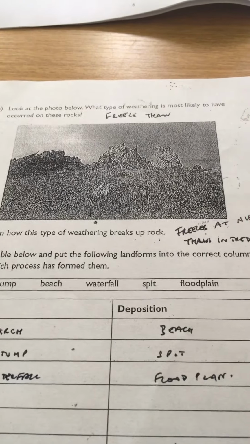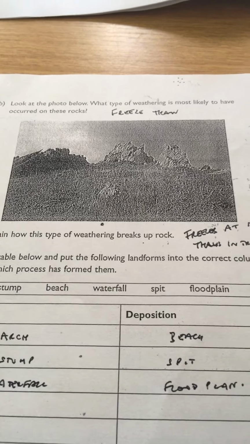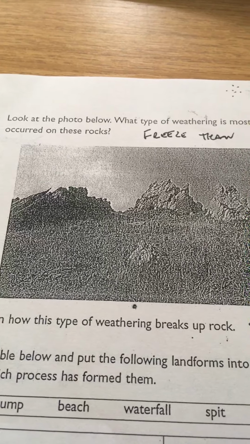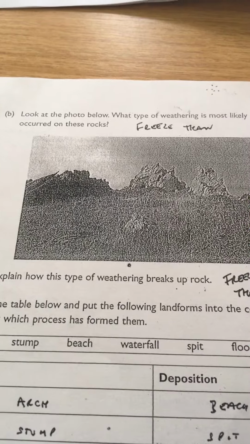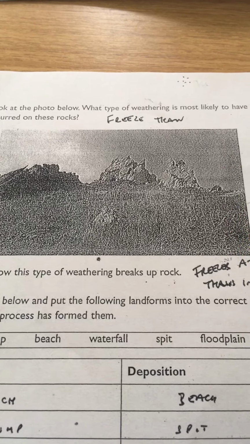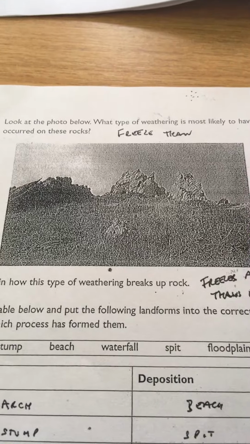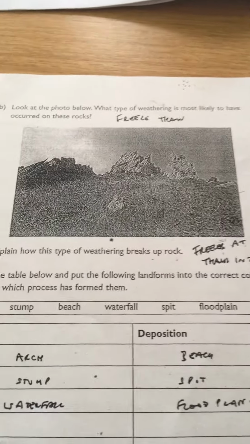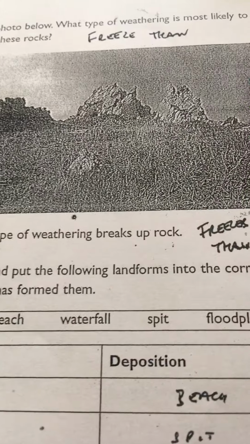Okay, I'm going to go through the next 2 pages of the revision booklet and then have a break before weather and climate. So, what type of weathering is most likely to have occurred on these rocks? Well, you're on top of a mountain, so the answer is freeze thaw. I've decided to write the answers in before because it's quite hard to balance holding the page and this phone at the same time. Right, explain how this type of weathering breaks up rocks.